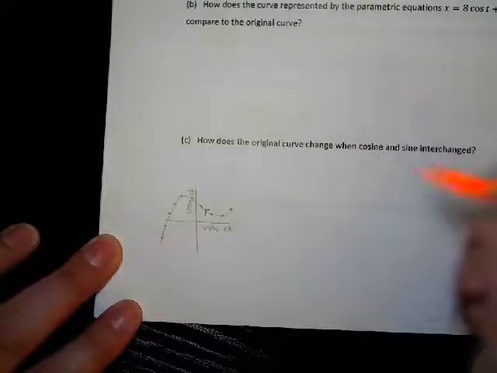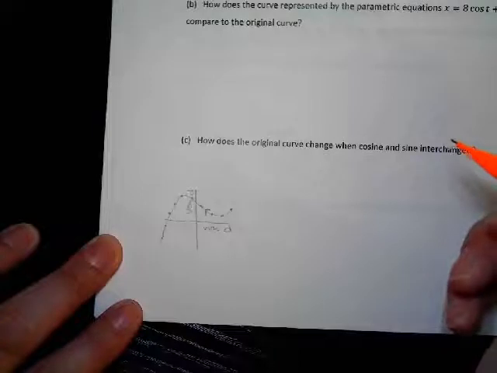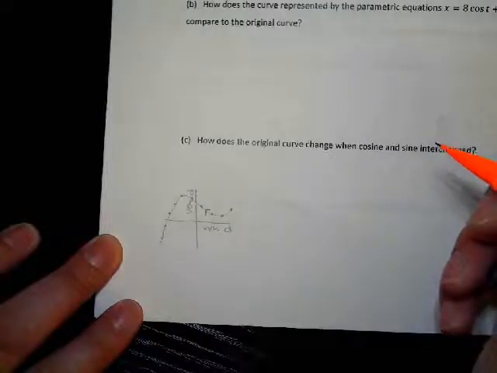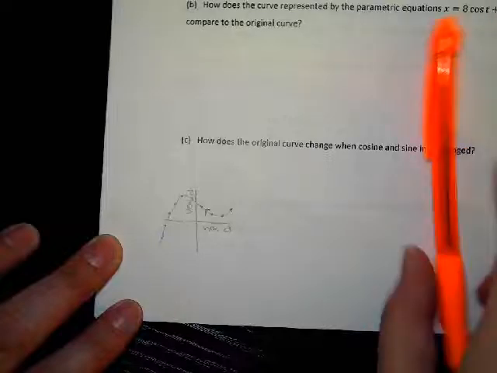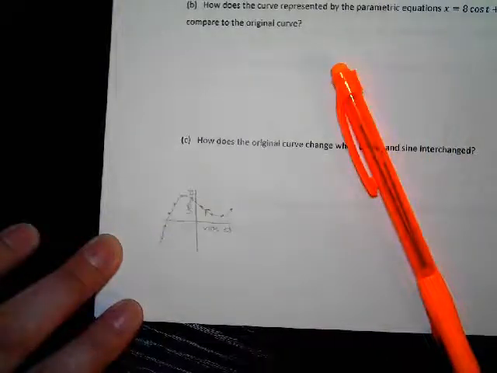So parametric could be horizontal distance in relation to time compared to vertical distance in relationship to time. So it could be shooting a basketball. It could be the height of the basketball in relationship to the horizontal distance of the basketball. You could be talking about a company, like a business, and talking about your profits for one product and your profits of another product over time, comparing them. It could be anything.